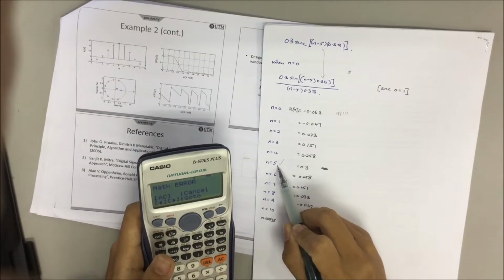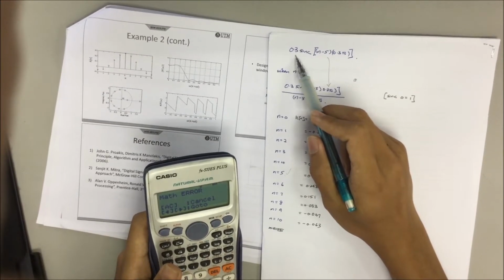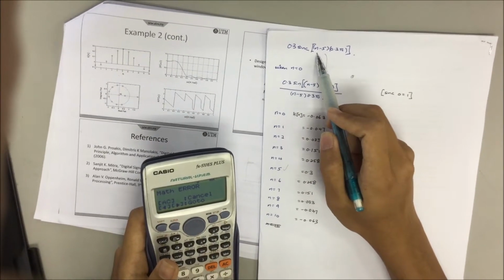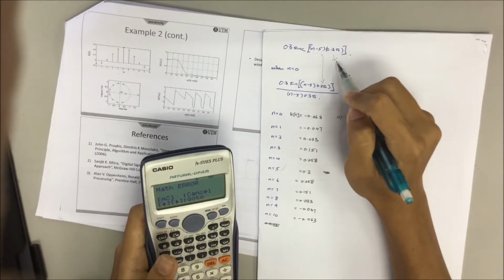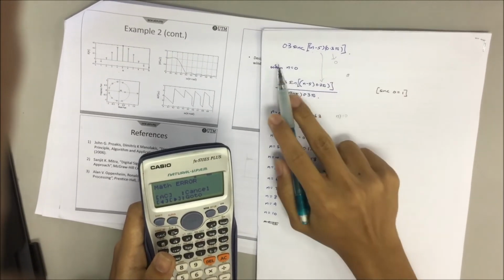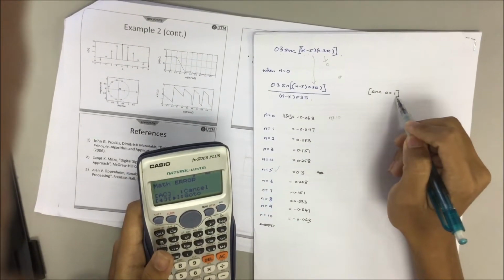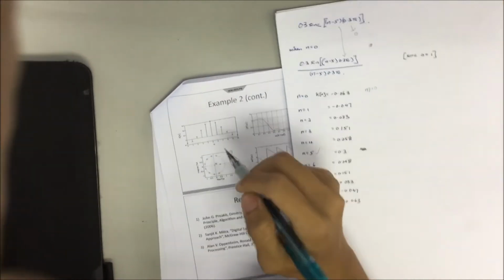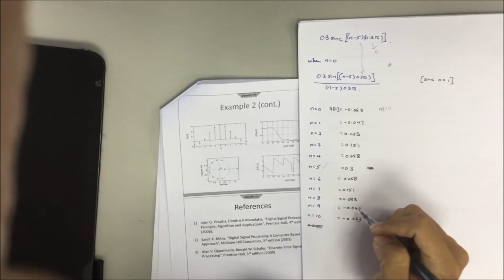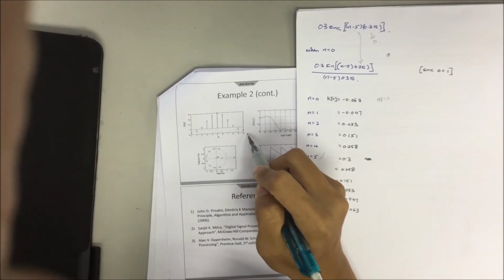So when n equal to 5, the equation will be 0.3 sinc of (5 minus 5) 0.3 pi, and this will be 0. So the equation will be 0.3 times 1, which makes it 0.3. And by using these numbers, you can get this type of graph.